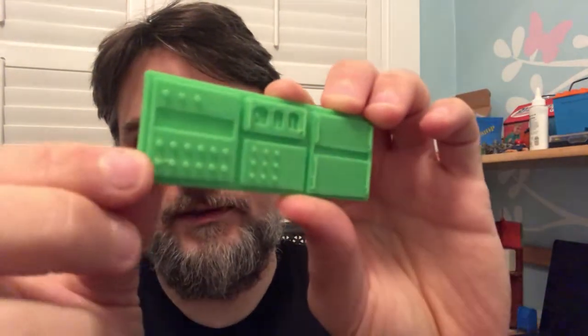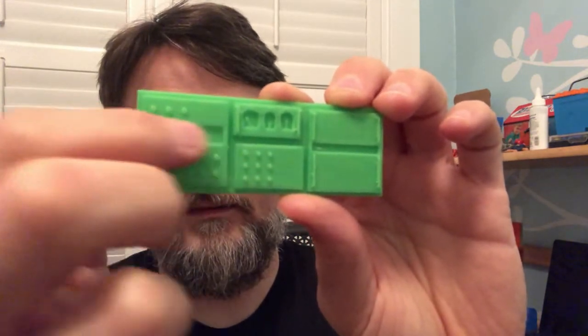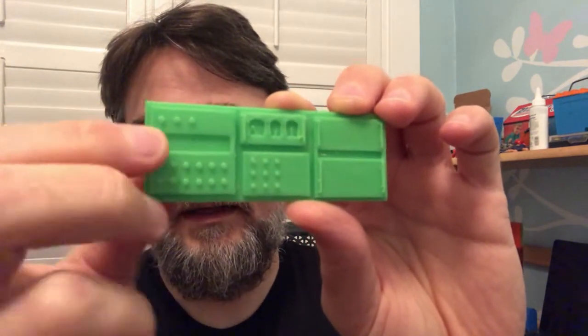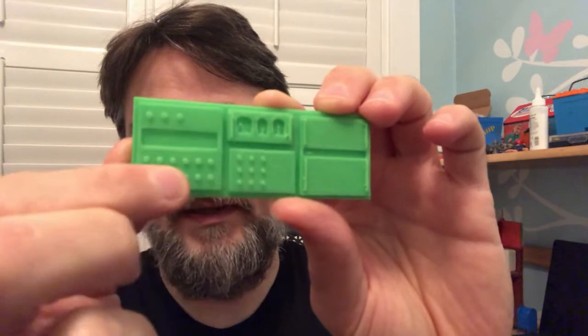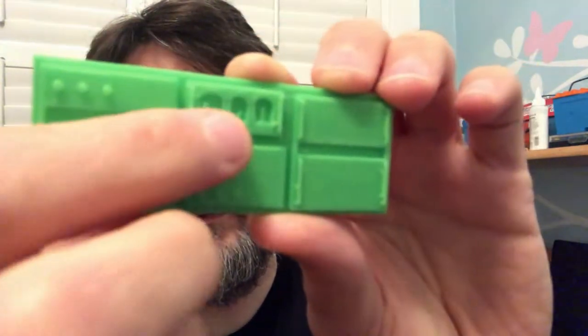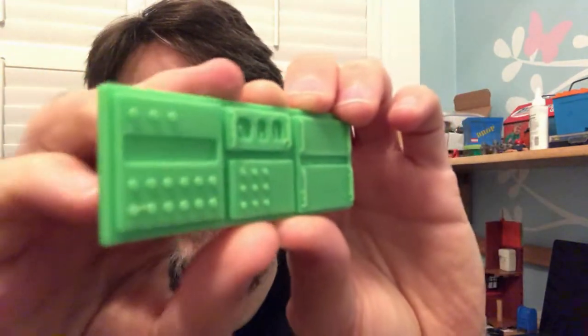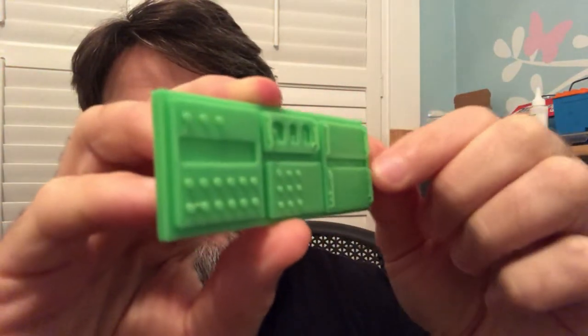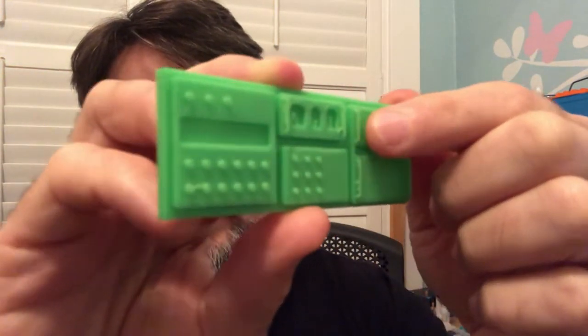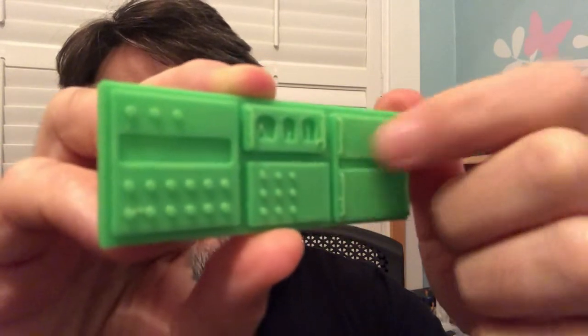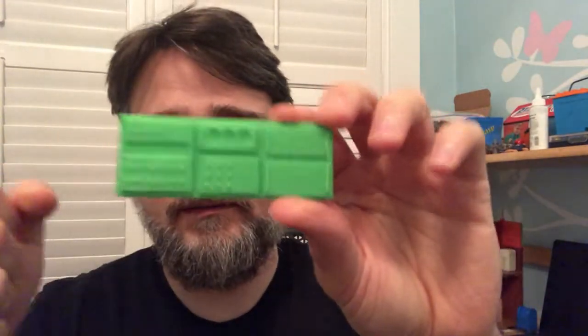We've got bits that are extruded out, some parts that are inset, and some arrays of buttons. If we look real close, there are some dials set to kind of random positions. And if I turn it on its side, you can see we've got handles like you might use to remove a piece of equipment.